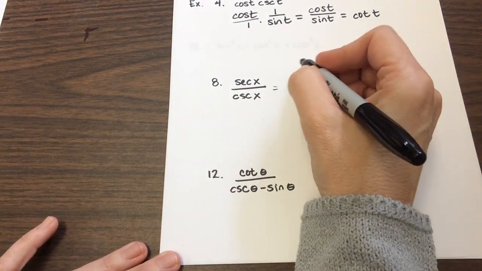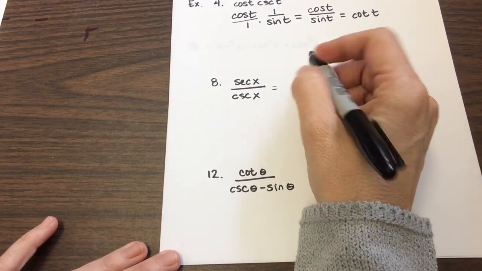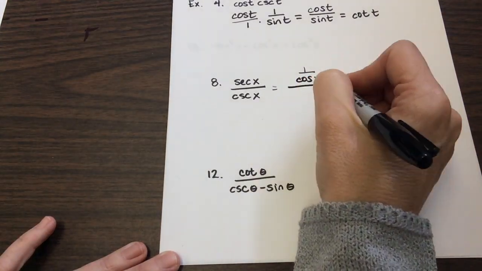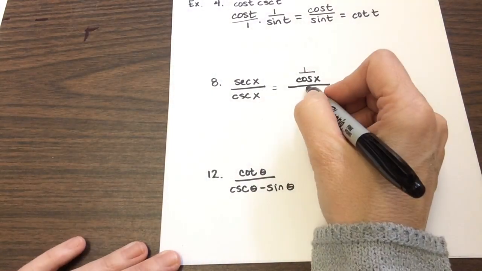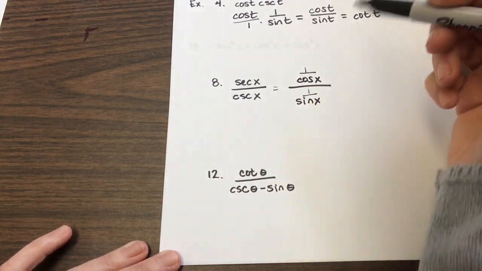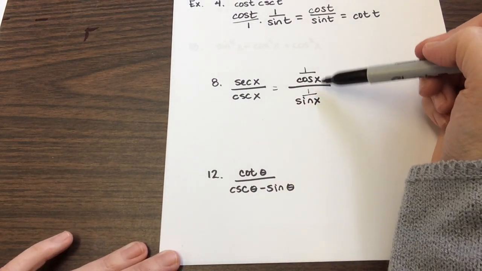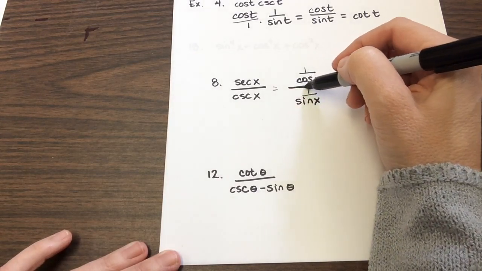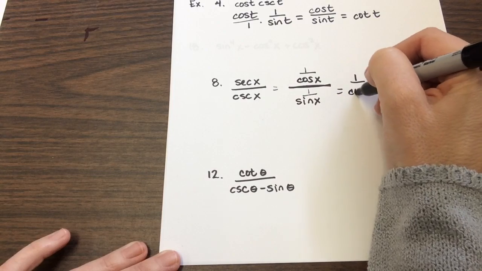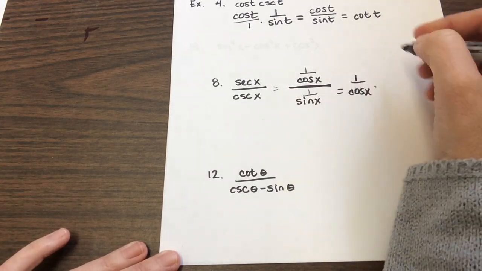So the secant of x, if I write that in terms of sine and cosine, that's going to be 1 over the cosine of x, all over, the reciprocal of that is 1 over the sine of x. And then I'm just going to use my rule for dividing fractions because this is a fraction bar and I'm dividing. So this is going to be 1 over the cosine of x times the reciprocal.